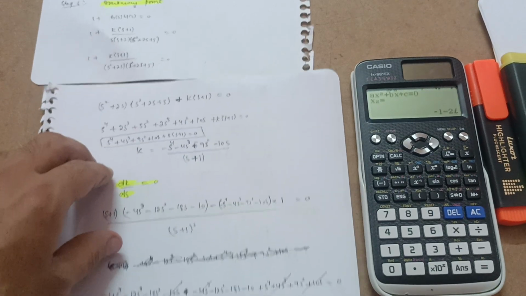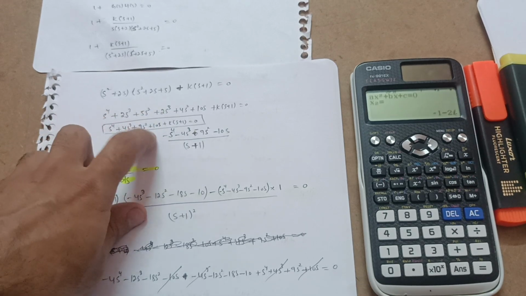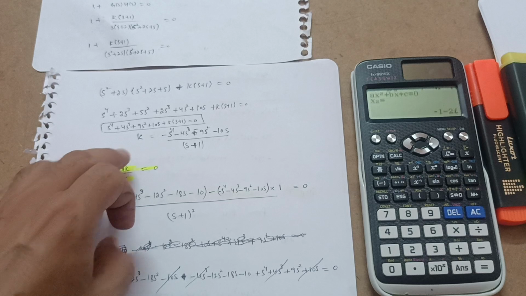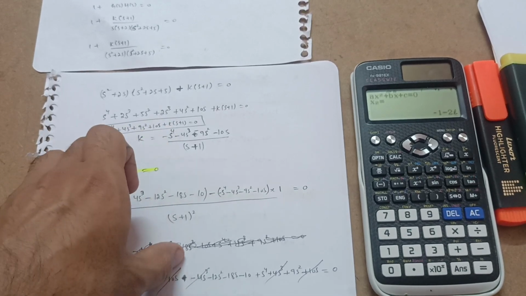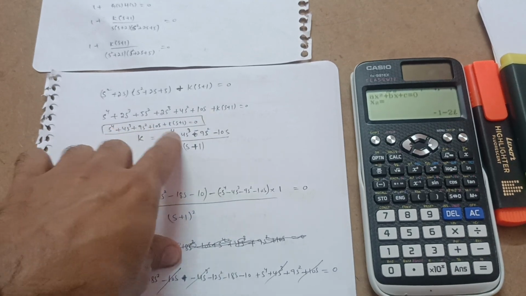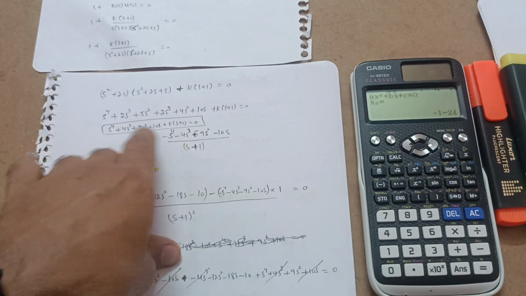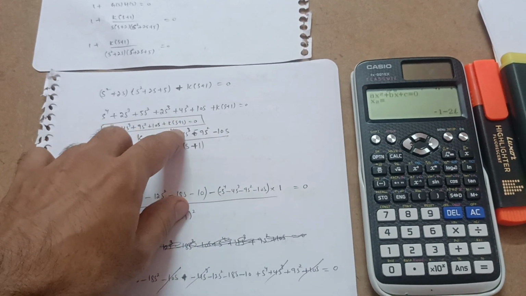Like that you will calculate it, I know. So s⁴, then 2s³ plus 2s³ is 4s³, you will get an equation like this. Okay, then you have to separate the K value. So K is here, you just transfer these terms to the right hand side. So K = −(s⁴ + 4s³ + 9s² + 10s) divided by (s+1). Now it is in the u by v format.